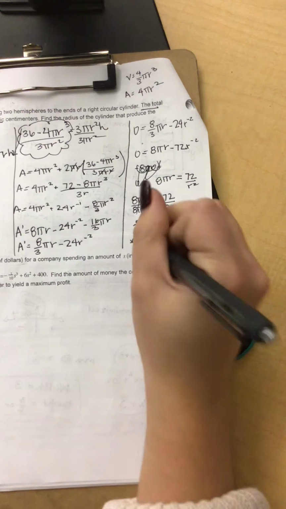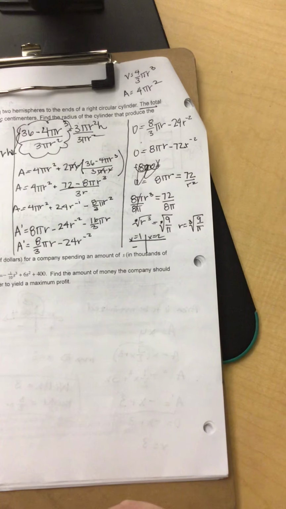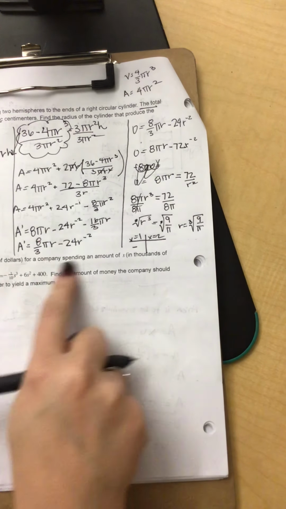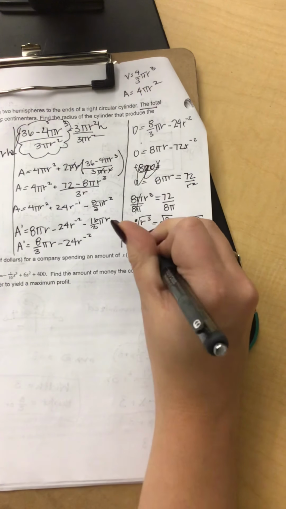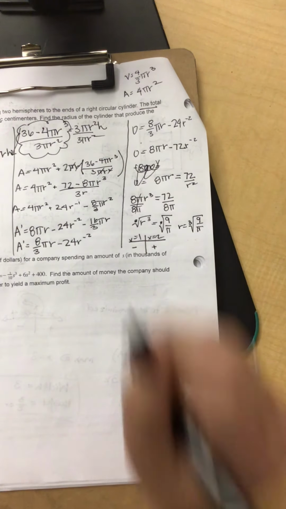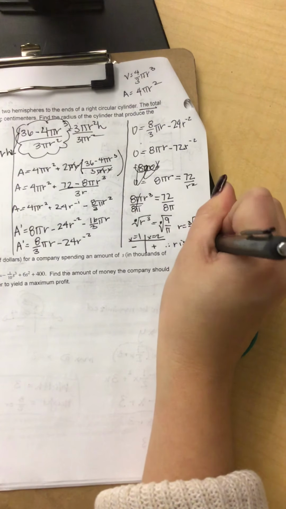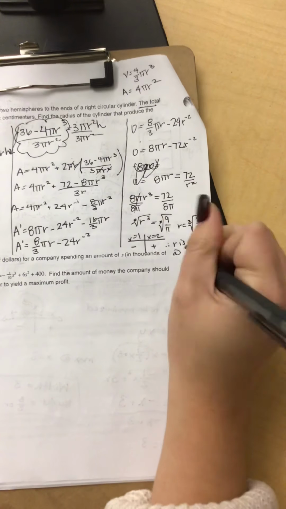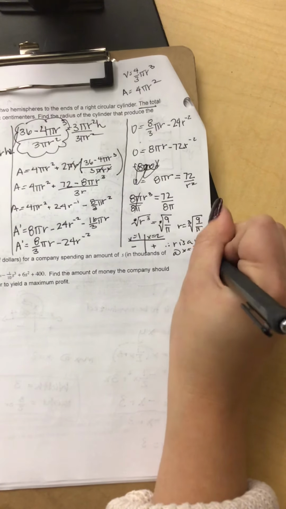And when you plug in 2 here, it's going to be positive. Therefore, it's a min at the cubed root of 9 over pi.